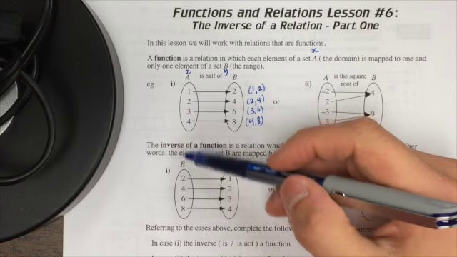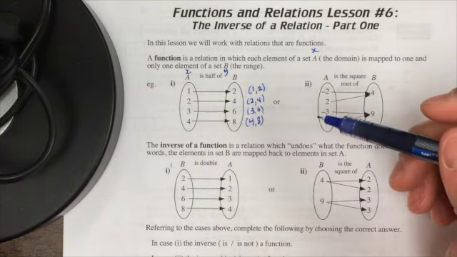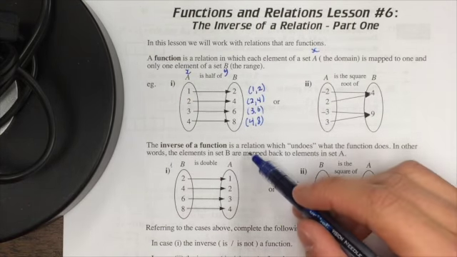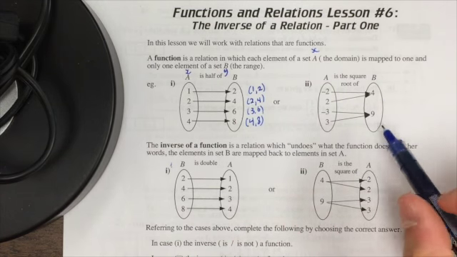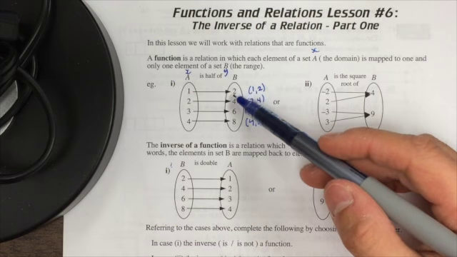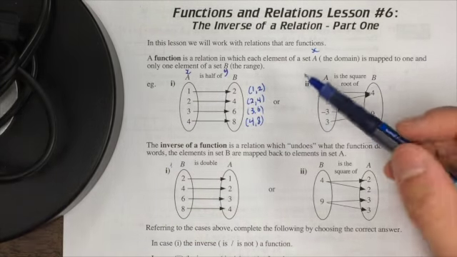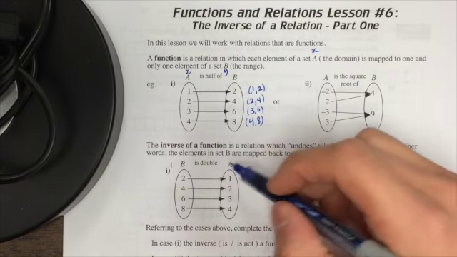Now let's look at the inverse of this function. So the inverse is kind of the opposite. The inverse of a function is a relation which undoes what the function does. In other words, the elements in set B are put back to set A. And so if I'm halving, 1 is half of 2, 2 is double of 1.